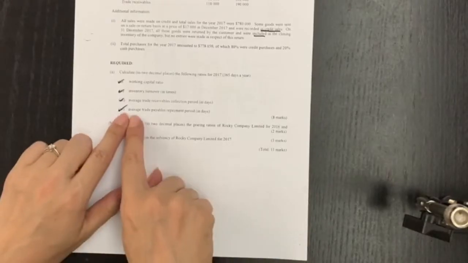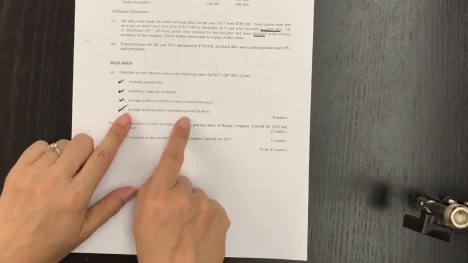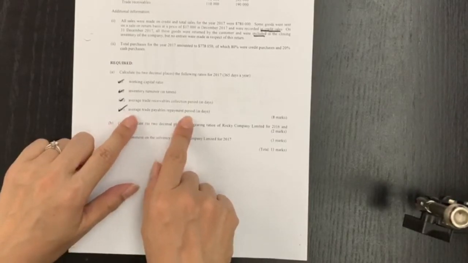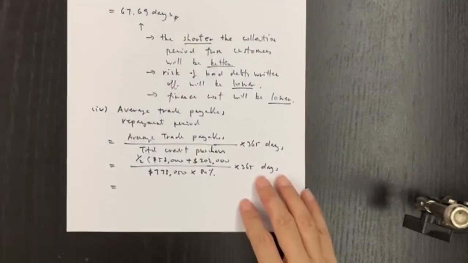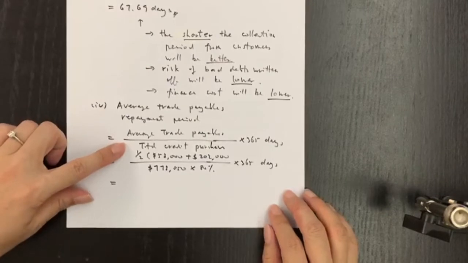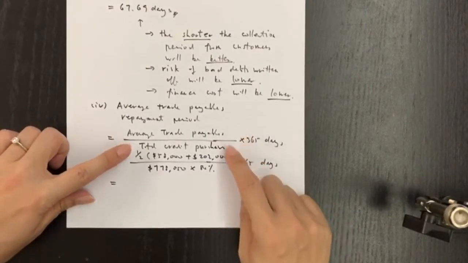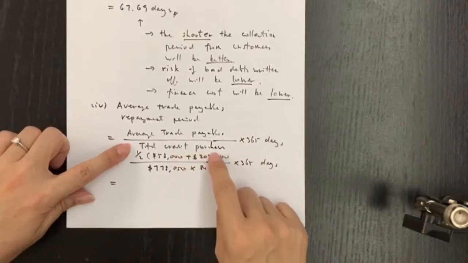Okay, next we have this average trade payable repayment period. That means how long is the credit period allowed by our supplier before we pay back money to a supplier on the due date. And here is the formula, which is equal to average trade payables divided by total credit purchases only.